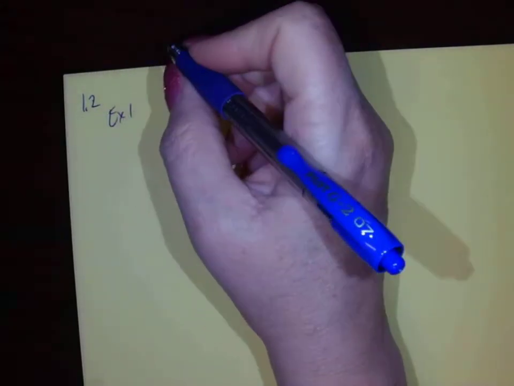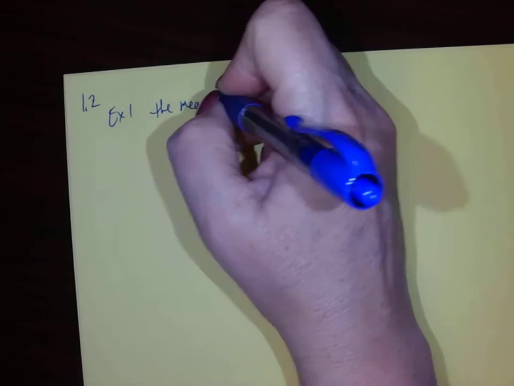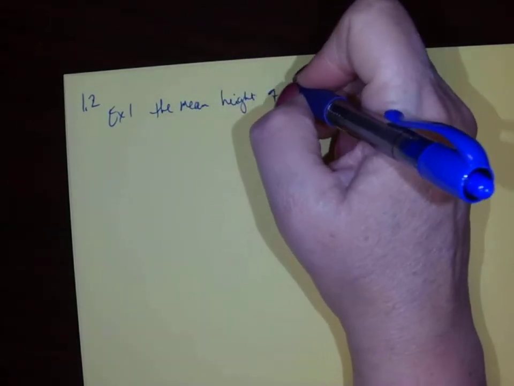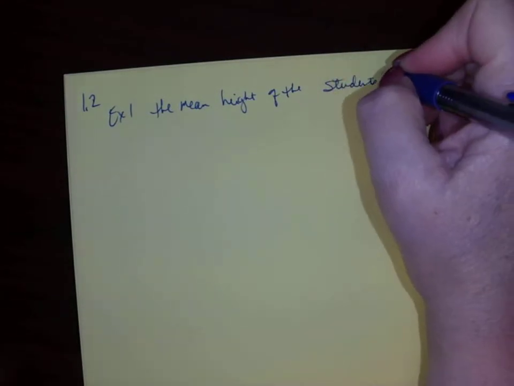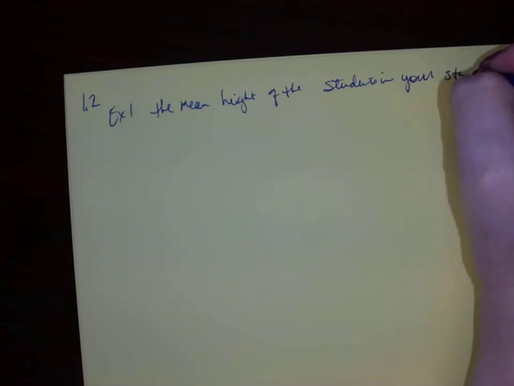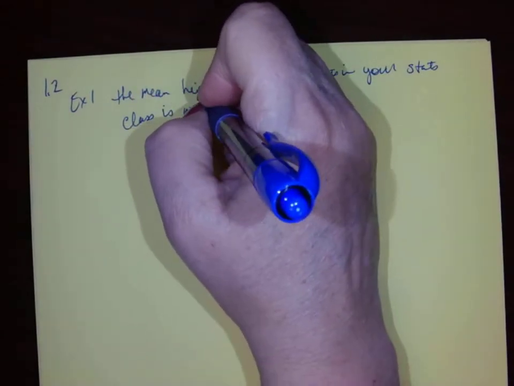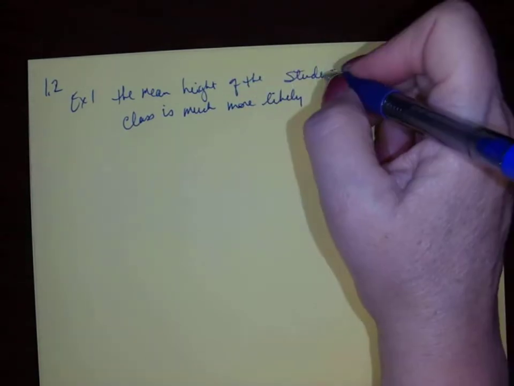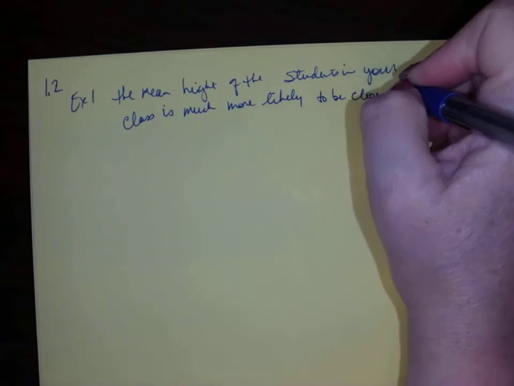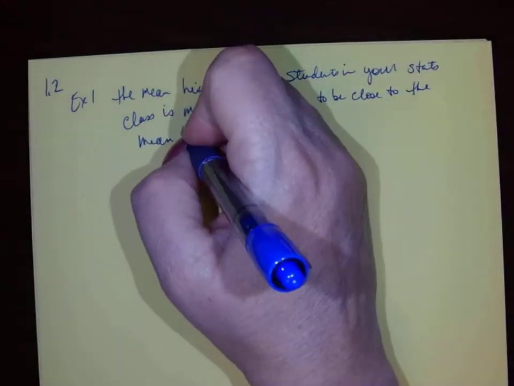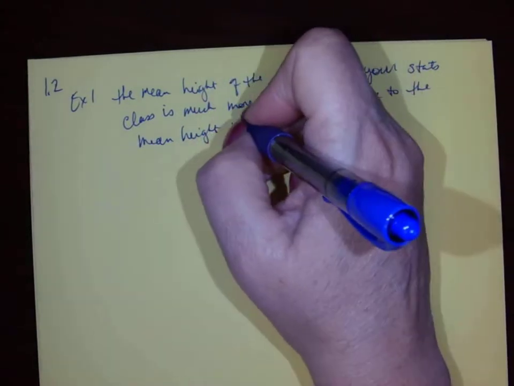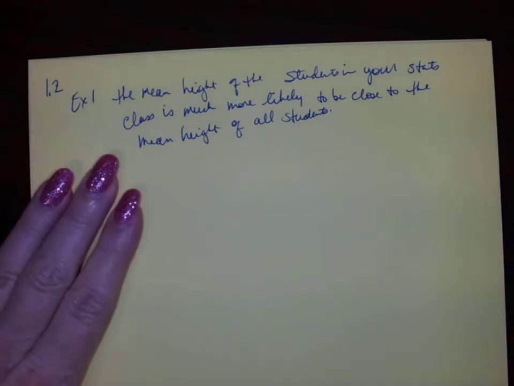So, example 1. The mean height of the students in your stats class is much more likely to be close to the mean height of all students, because those basketball players are going to tend to be taller, and because they're just boys or males. They're not including any girls in that.